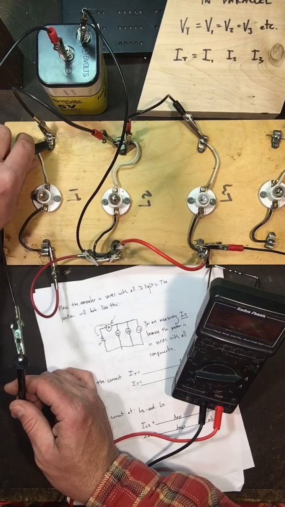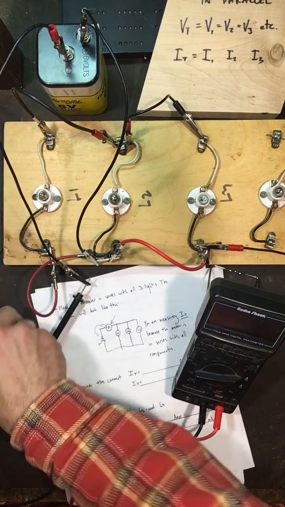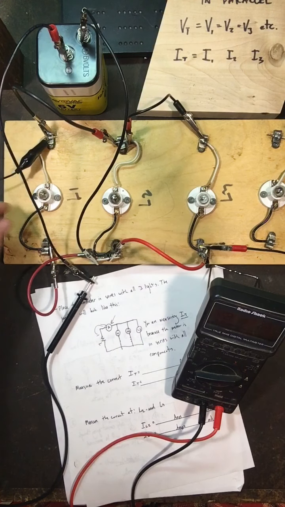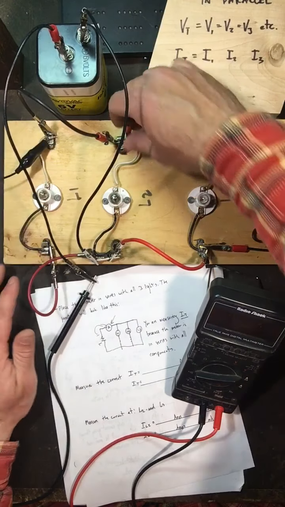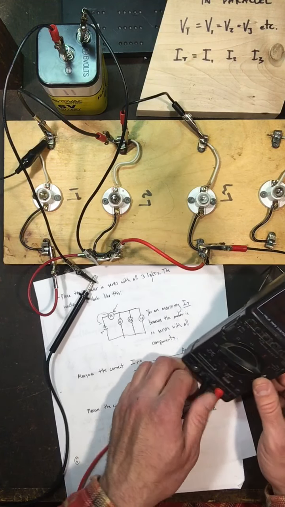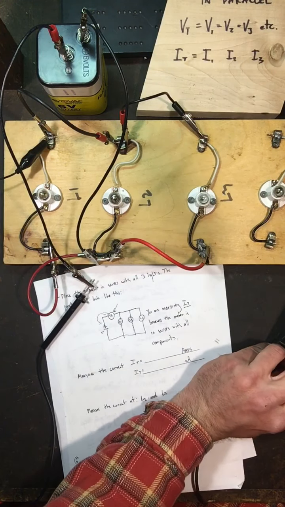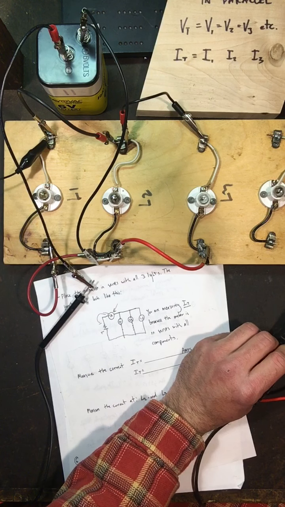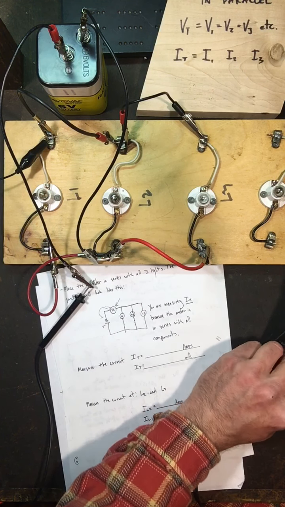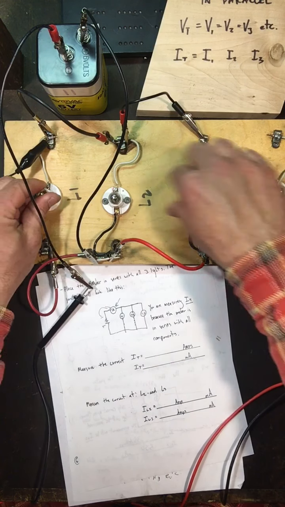Alright, now let me see what I've done here. Make sure I'm hooked on well enough to all this stuff. Okay, they're not very bright. You can see that they are running right now.